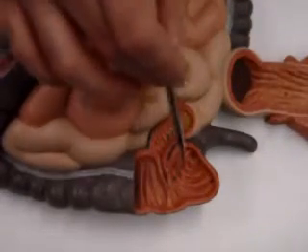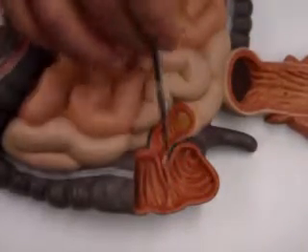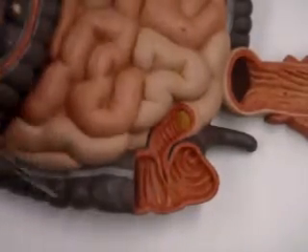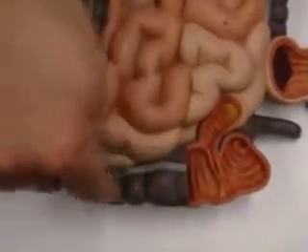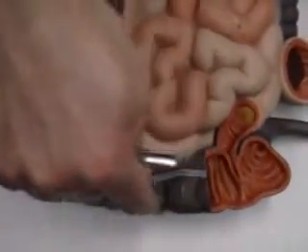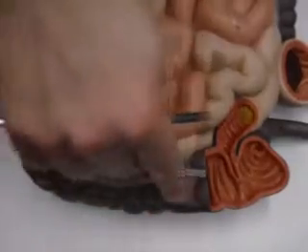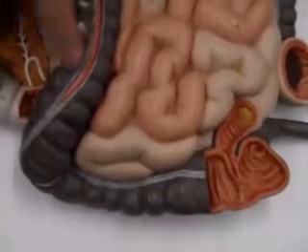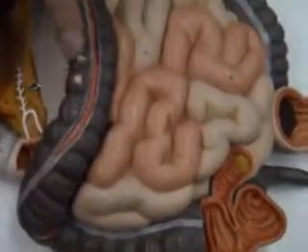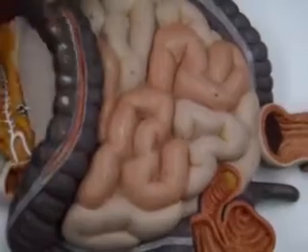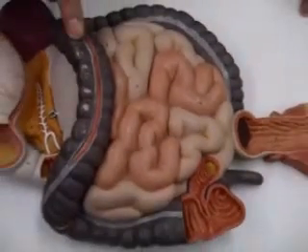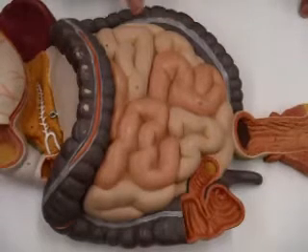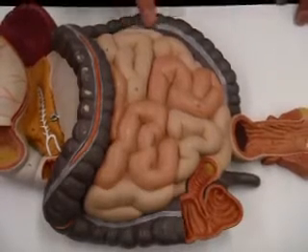Now over here, we're down in the right lower part of our abdomen. And so here, as the intestine is going in this direction, it's actually moving up. So this is the ascending colon. So this section right here is called the ascending colon. This part which moves across our body here is the transverse colon. So this is the transverse colon here. And then it moves back down, and this is called the descending colon. So this is the descending colon over here.